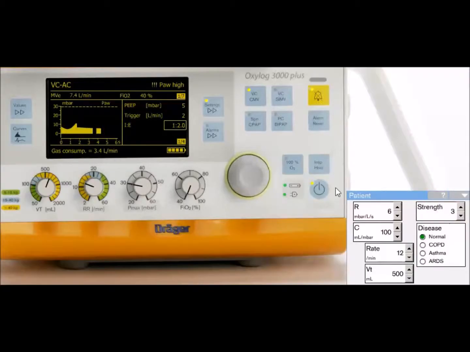I switch the strength to 3 and we're going to start having some spontaneous breaths. So we notice our breaths. There's a mandatory breath. There's a spontaneous breath there also. So the patient's allowed to spontaneously breathe, but they cannot set their own inspiratory time or their tidal volume either. So it does not allow for the coordination of mandatory and spontaneous breaths.